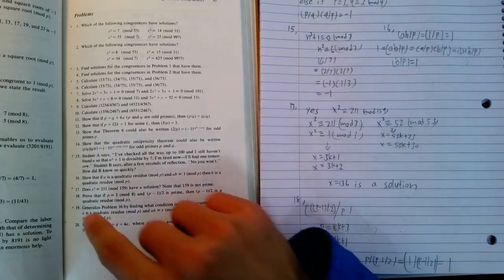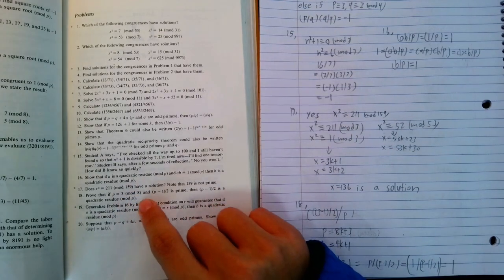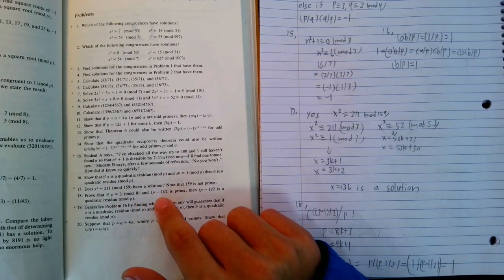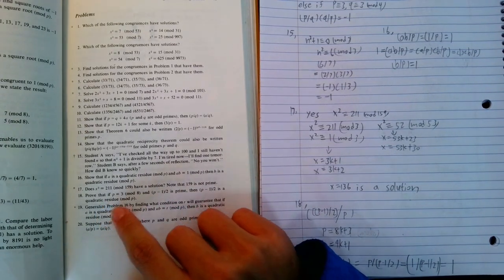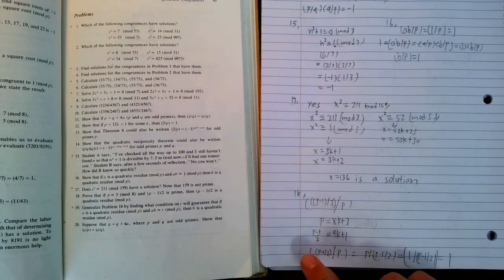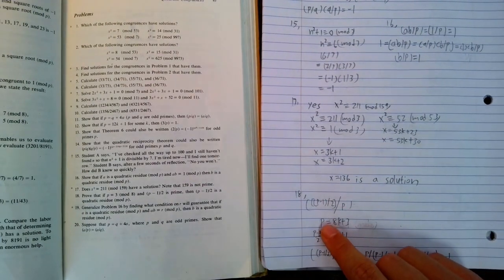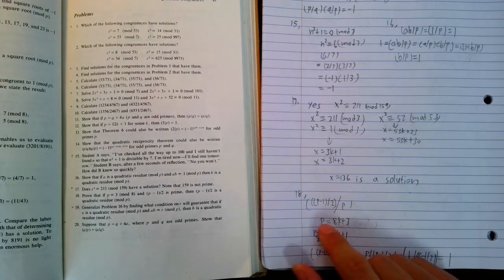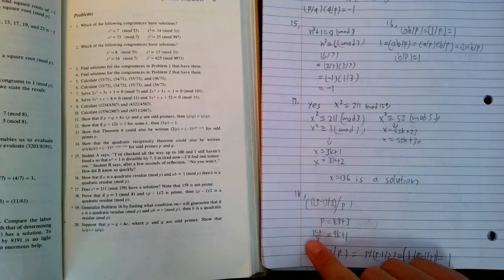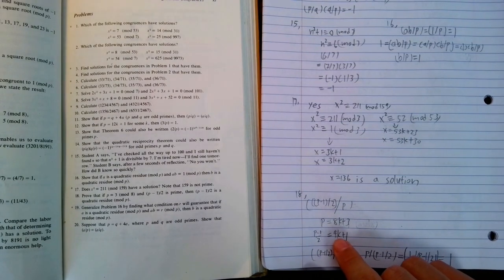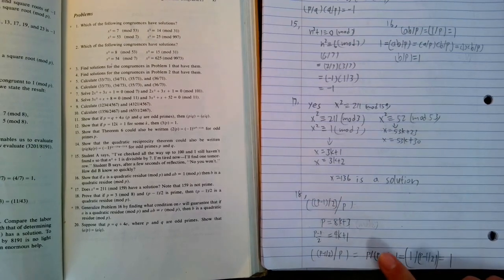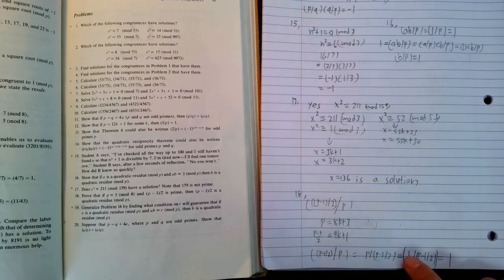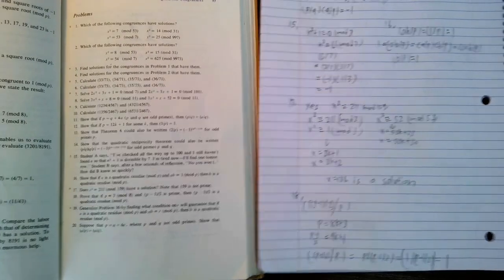Question 18. Prove that if P is congruent to 3 modulo 4 and (P minus 1)/2 is prime, then (P minus 1)/2 is the quadratic residue. So we know that P is congruent to 3 and it can be expressed in a form like this. When we divide it by 2, it's 4k plus 1. And that means the quadratic reciprocity is just going to be the same as the original number. And we take the remainder and we have 1 left. And this thing is equal to 1.